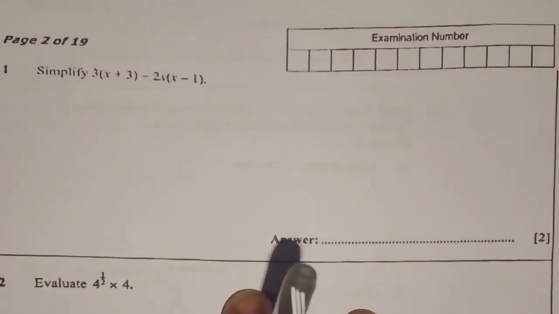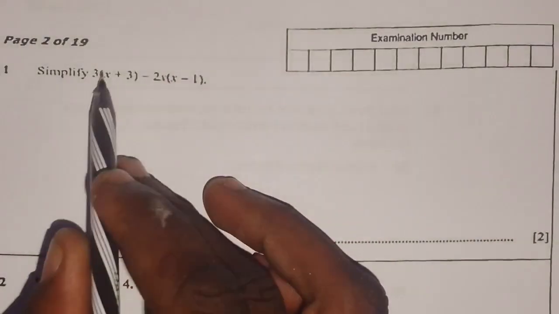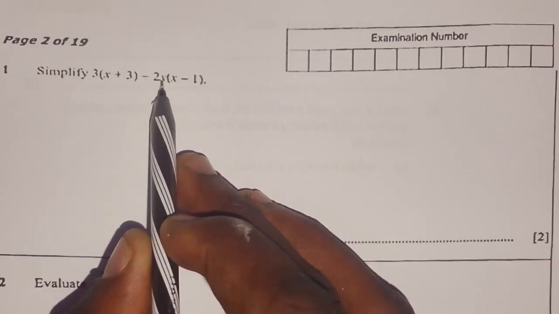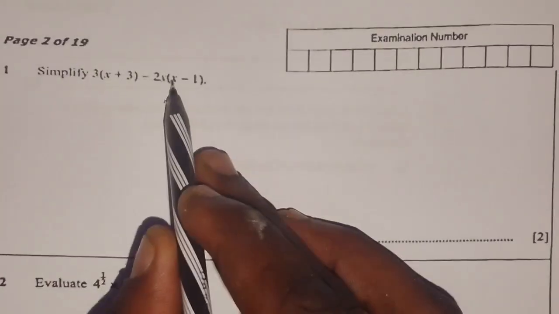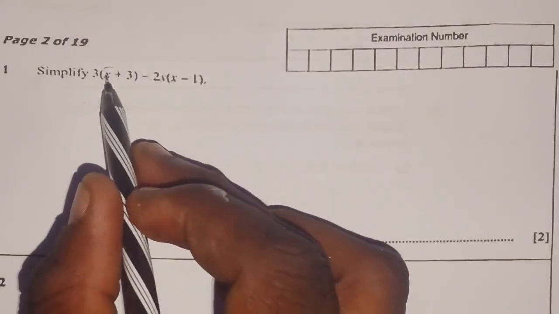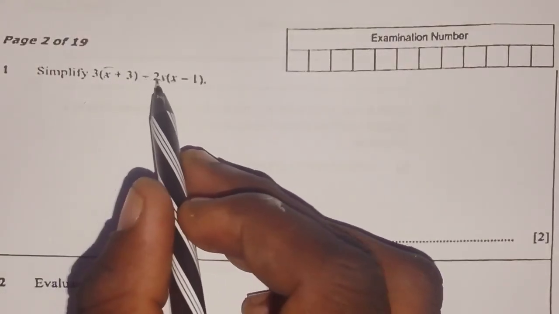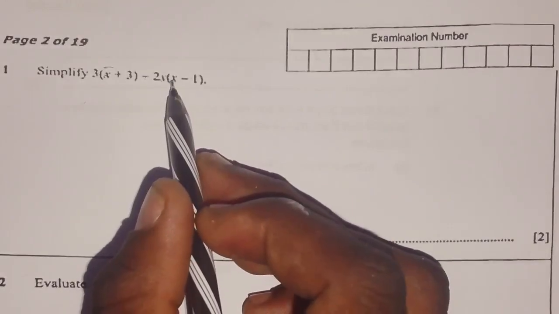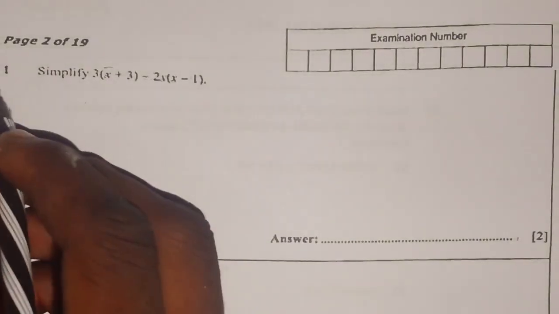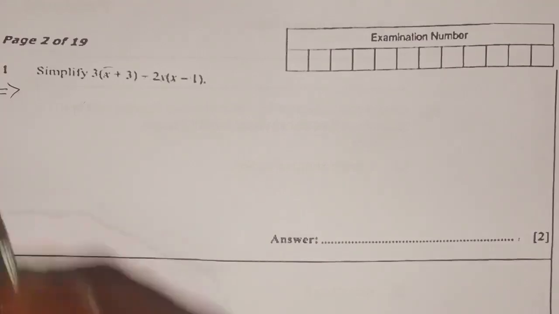Okay, so question 1 reads: simplify 3(x + 3) - 2x(x - 1). So we've been told to simplify this, and it has 2 marks. Okay, so we have our procedure here.